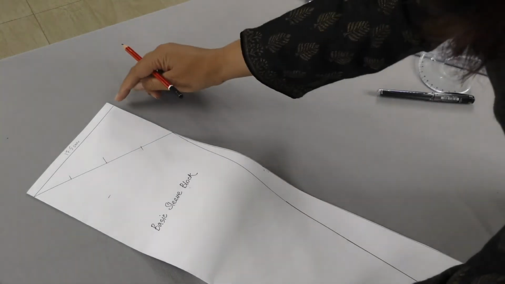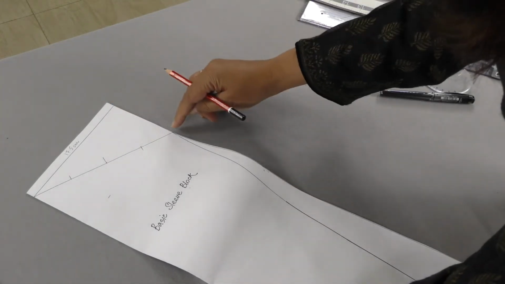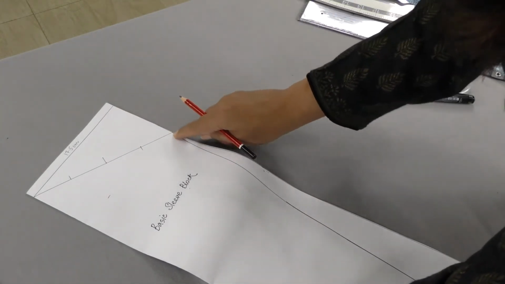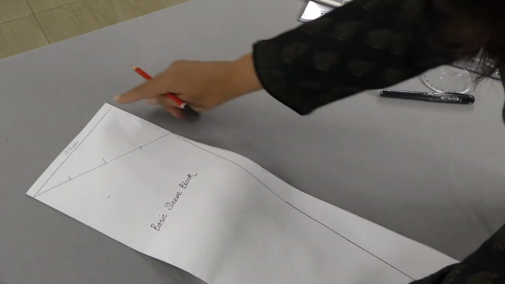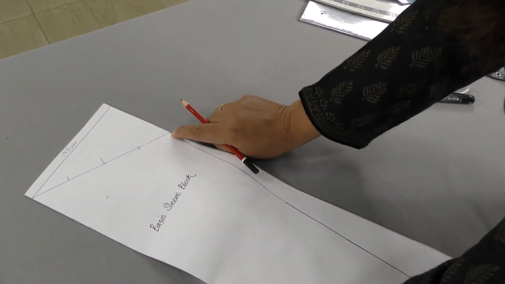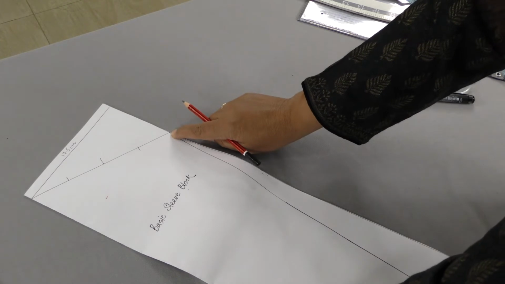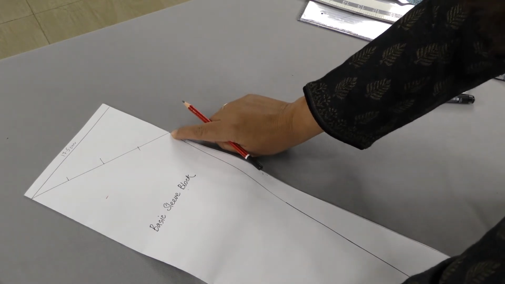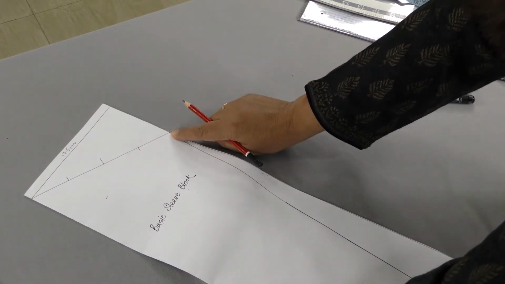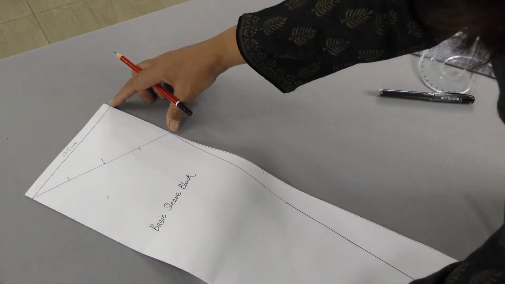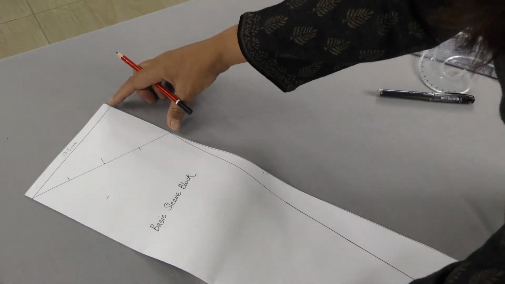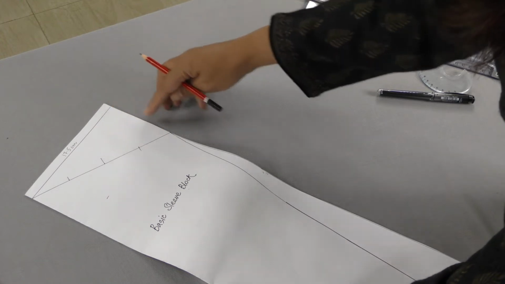The distance between the top and this point is the armhole depth, which is 1/4 of your bodice length or 1/8 of bust measurement. For our demonstration purpose, this is coming out to be 9.5 centimeters.